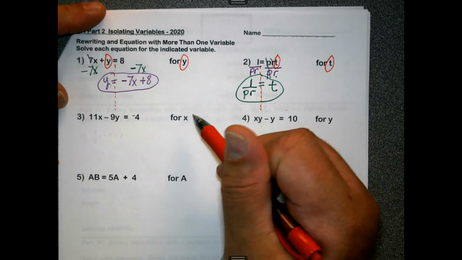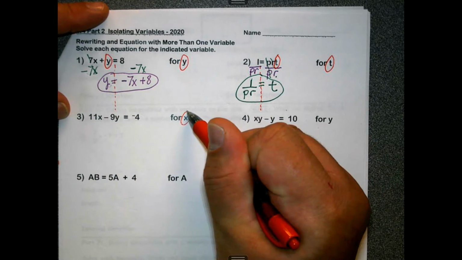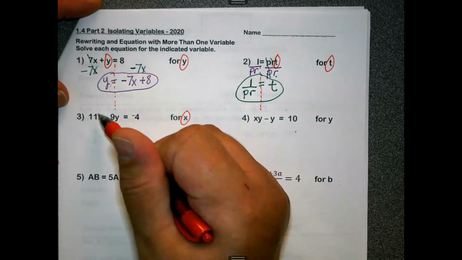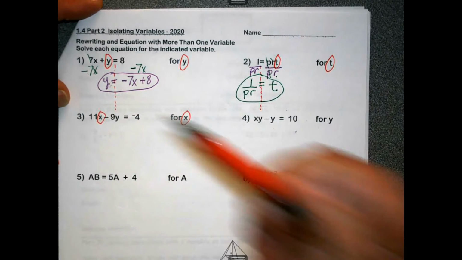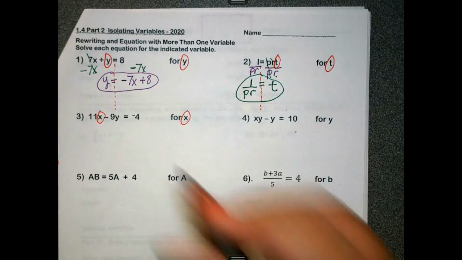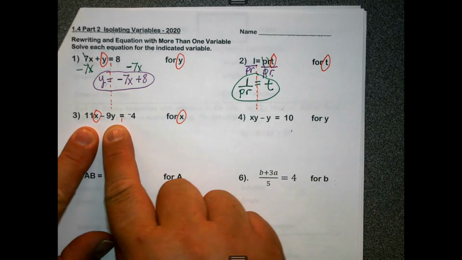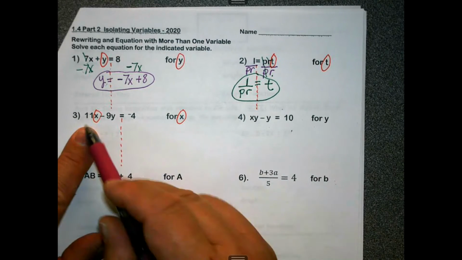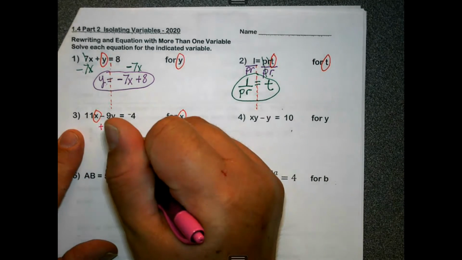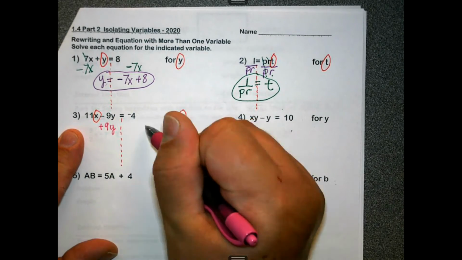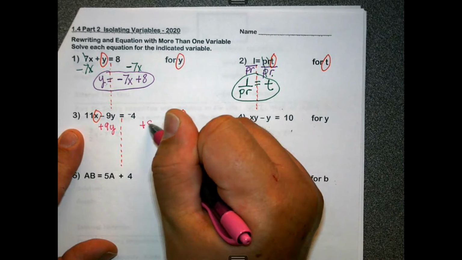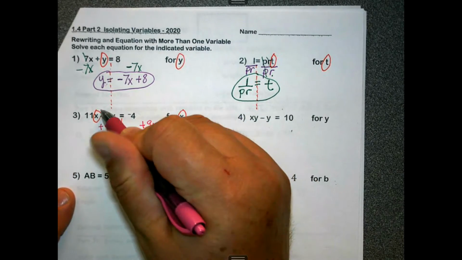Okay, so I'm going to solve for number three. I'm going to solve for x. So here's my x here. All right. There's my equal sign. So here on this one, I've got two terms, so I'm going to get rid of this 9y, okay, and deal with the 11x. So I'm going to add 9y to both sides.